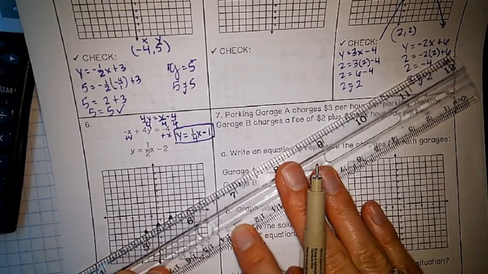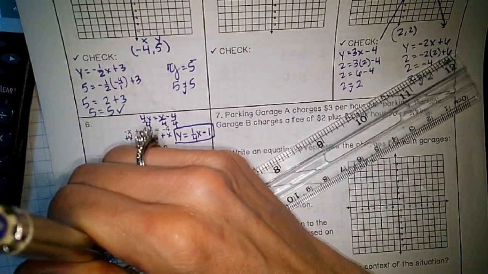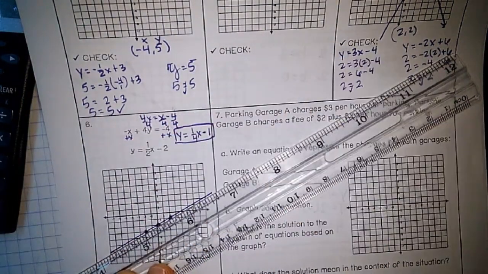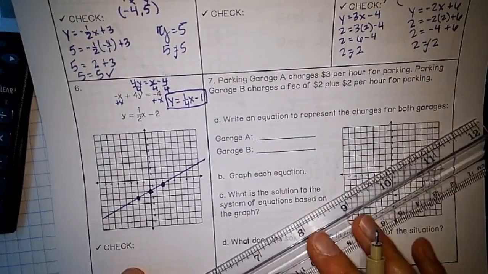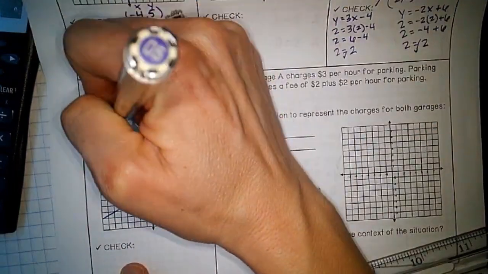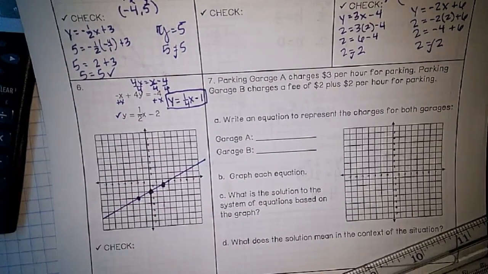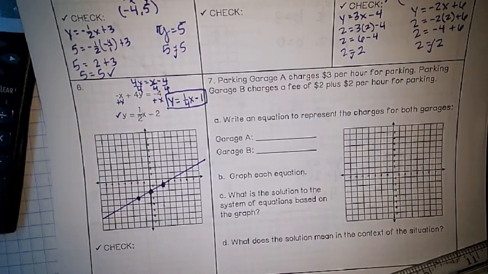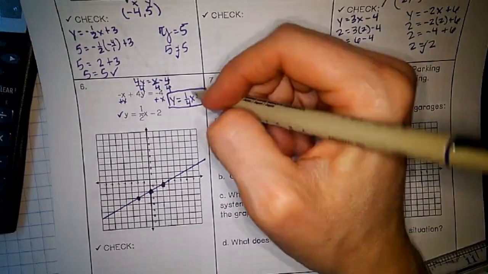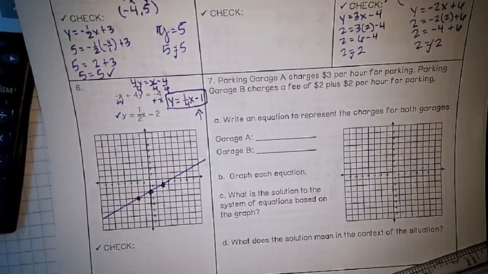Okay, next one. So we did this one. Now we gotta do the other one. Madison, where do I start? This is the equation we're graphing. It starts at negative 1. Good job. Okay, now what do I do?